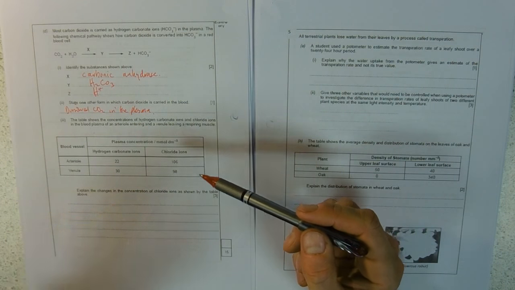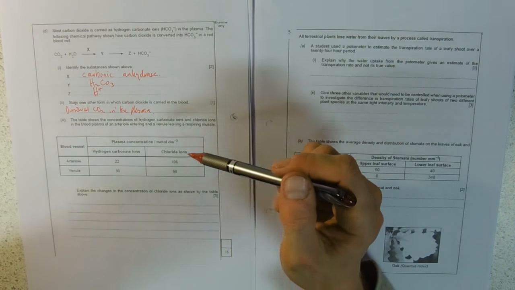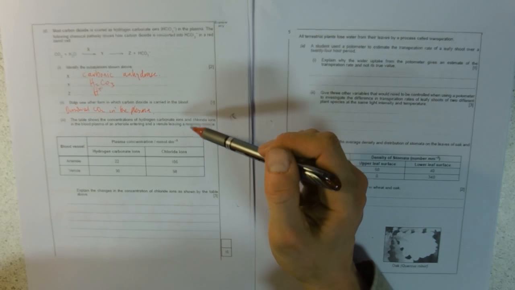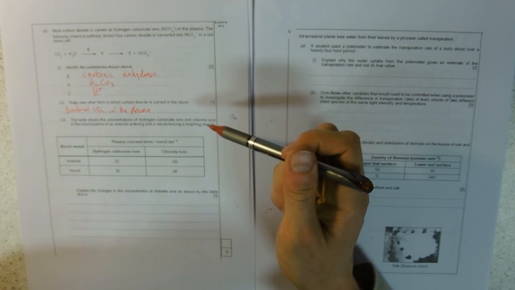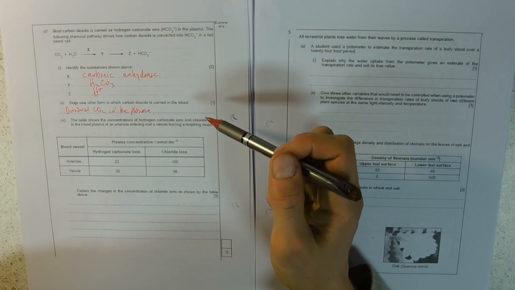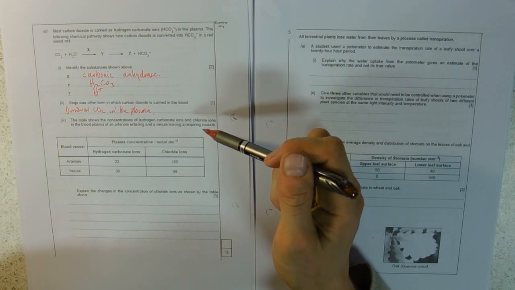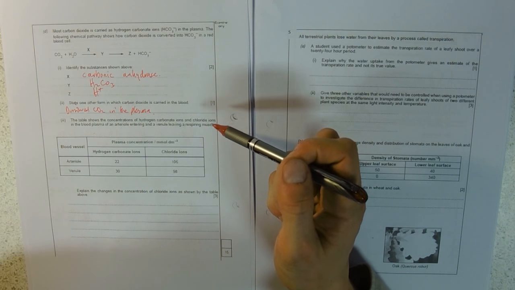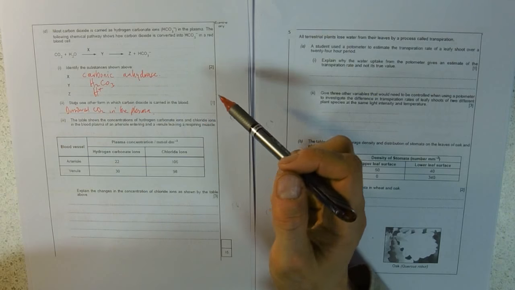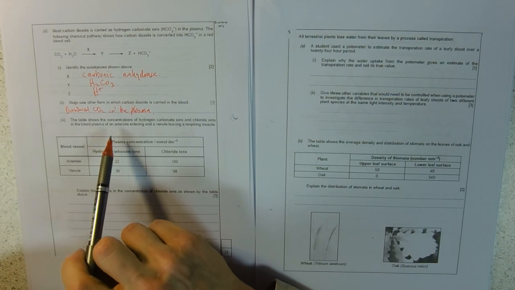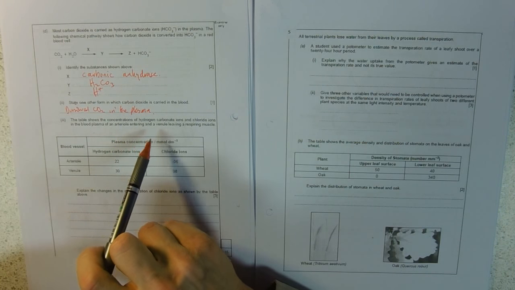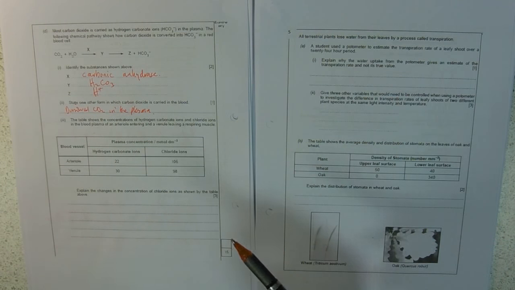Here we have a table. Concentrations of hydrogen carbonate ions, the ones we've just been talking about, and chloride ions. So you're probably thinking, right, I can at least say chloride shift now. That's the thing I can remember, but I might not know much more about it. In the blood plasma of an arteriole entering and a venule leaving respiring muscle.